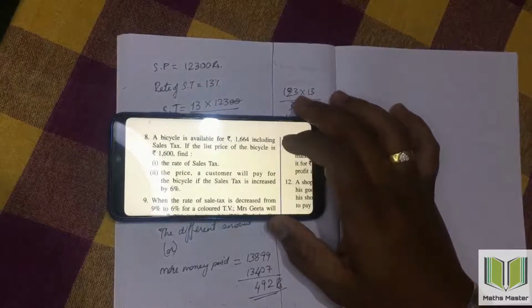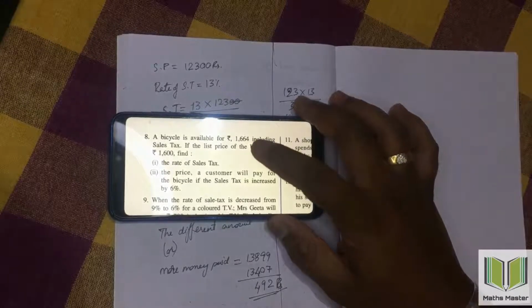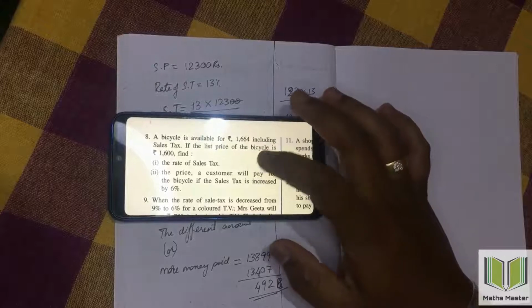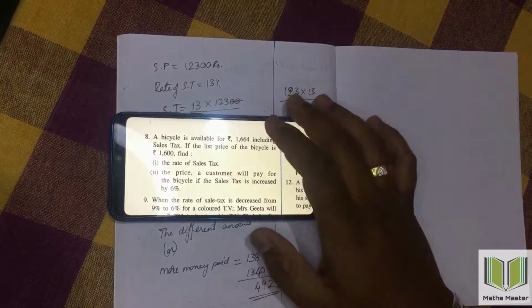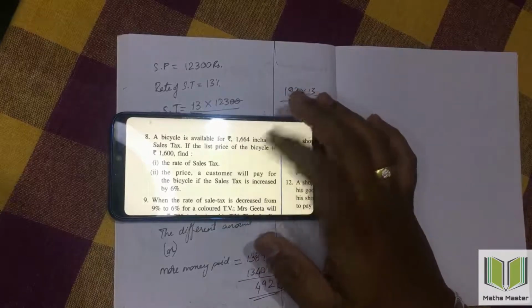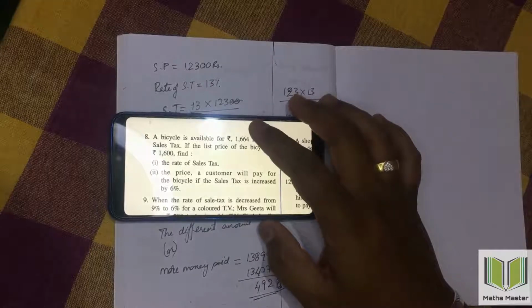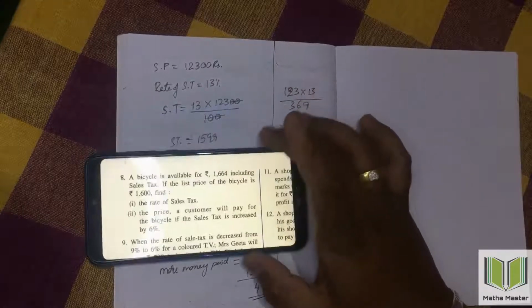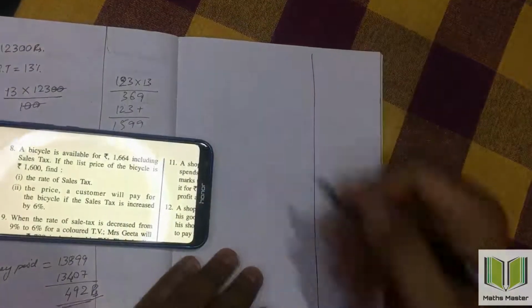A bicycle is available for 1,664 including sales tax. If the list price of the bicycle is 1,600, find the rate of sales tax. In this one, the amount paid by the customer is given and the sale price is given, which is quite simple. You can give it a try.